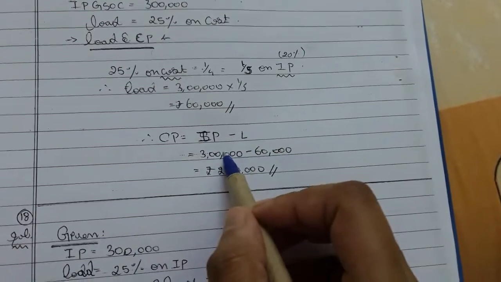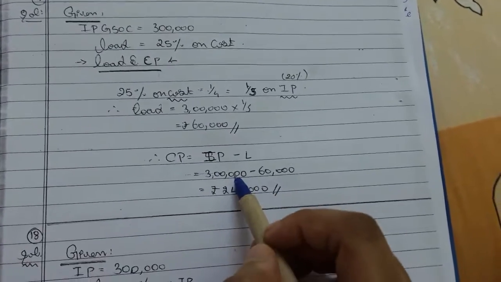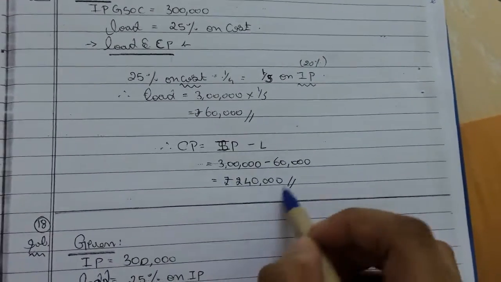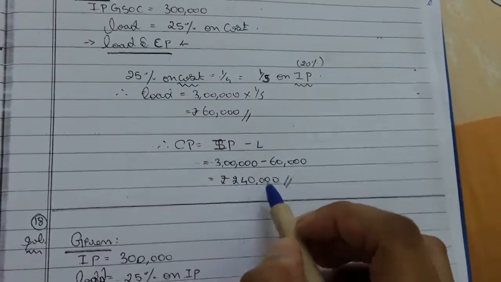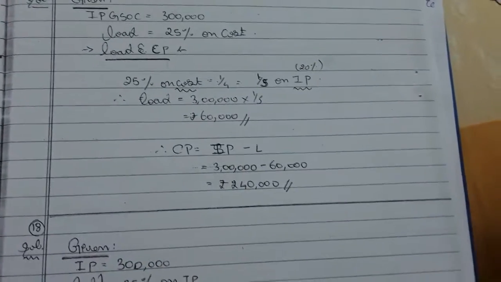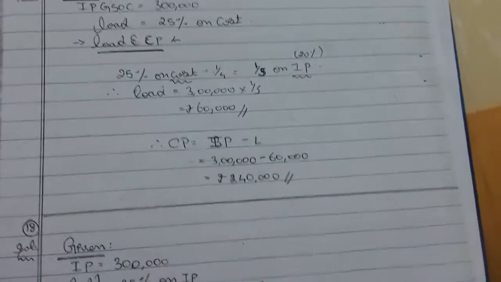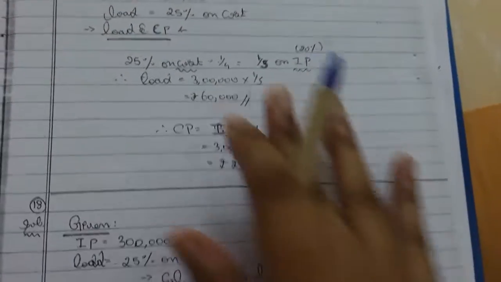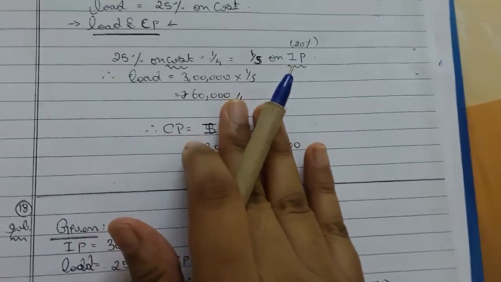So what is the invoice price? They have already given the invoice price. So 3 lakh minus the profit, that is 60,000. So now the cost price is 2,40,000. For producing that particular product, it costs 2,40,000, but while sending it to the consignee, the invoice price is 3 lakh. Have you understood this? I hope you have understood. If any doubts, you can ask me.